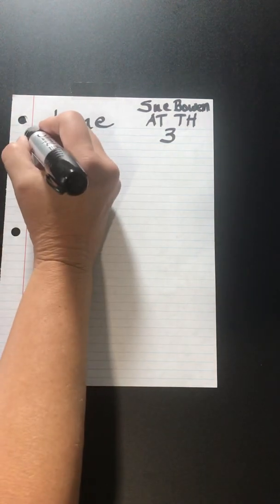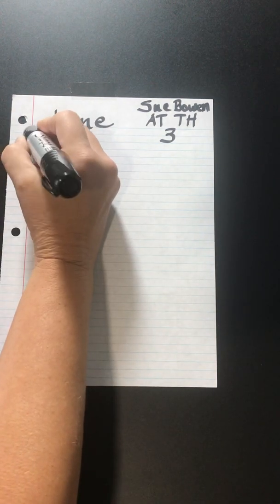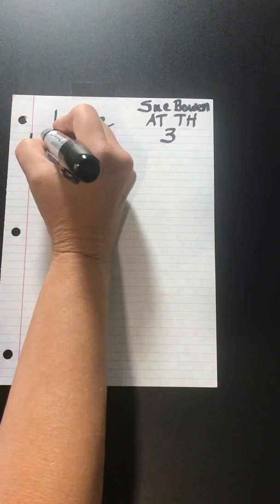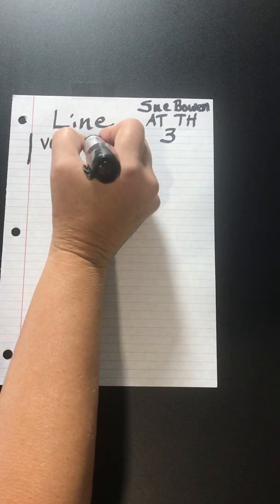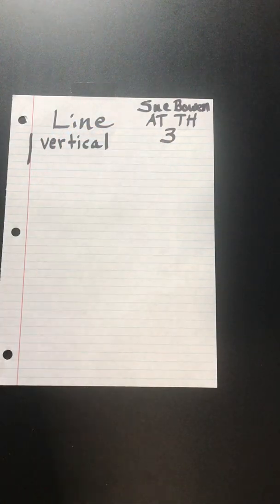Now, in order for us to be successful, there's some things we have to be able to identify. We have to be able to identify a vertical line, and you can use that little pink that's on the left-hand side of your paper over there near the circles to draw that. And let's spell out the word vertical. V-E-R-T-I-C-A-L, vertical.